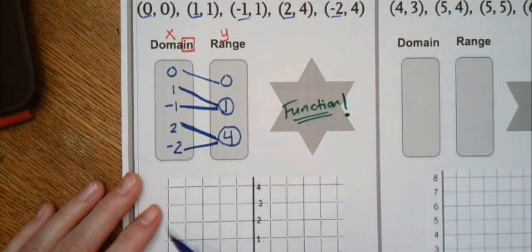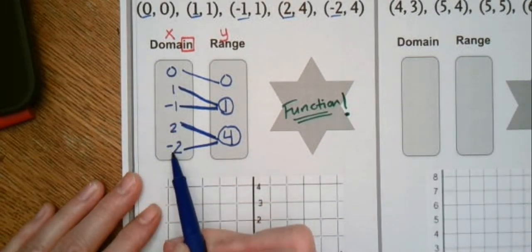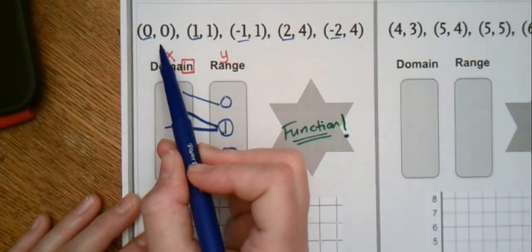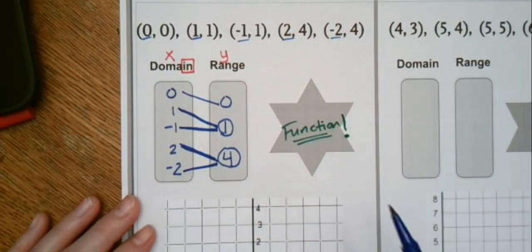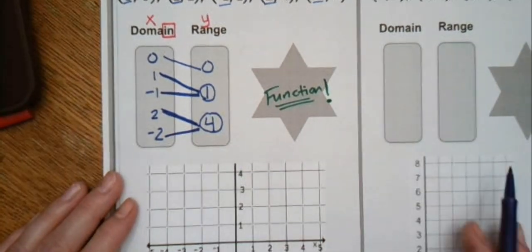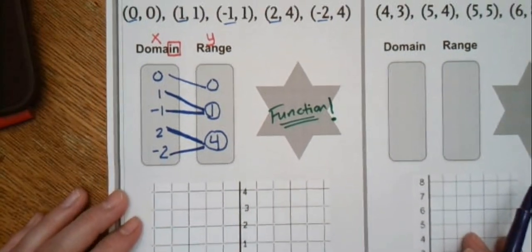Also, if you take a look, you'll see that there are no x values repeated. In any of these ordered pairs, no x values are being repeated. So that's a good thing. That tells us a function. So this is a mapping diagram. Now what I want to do is show you a vertical line test.